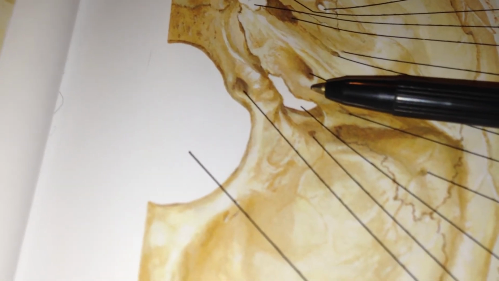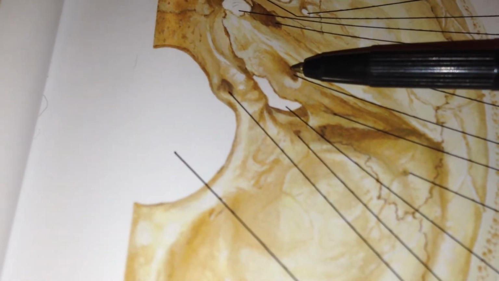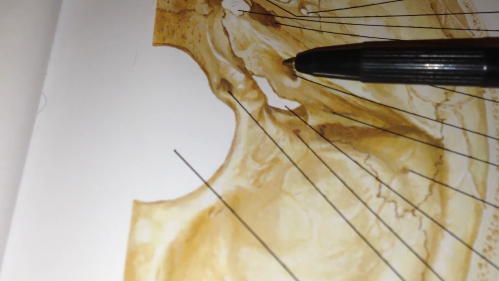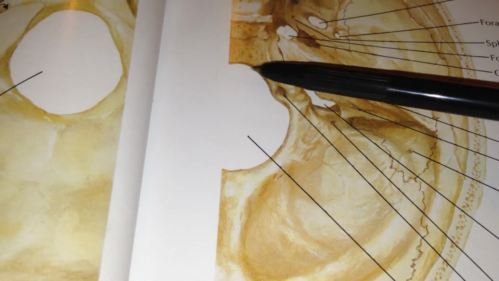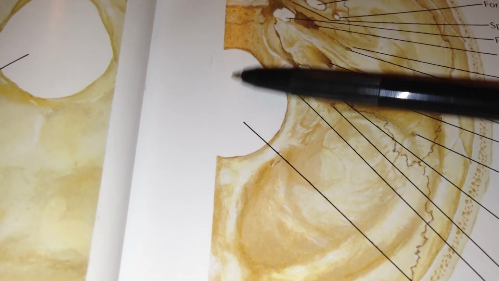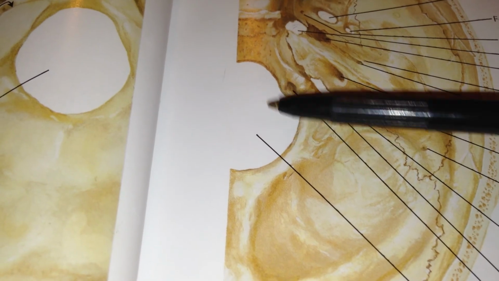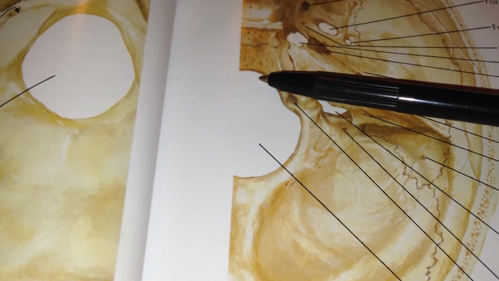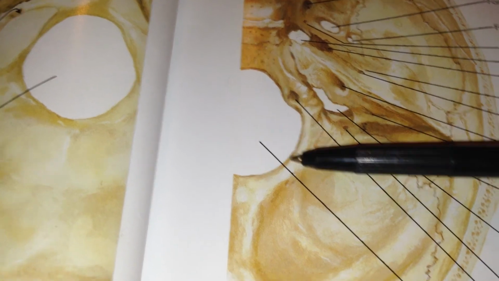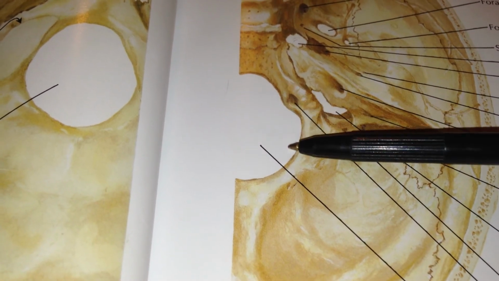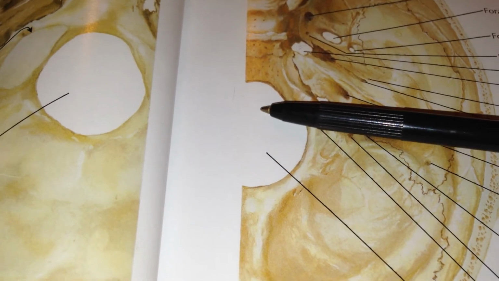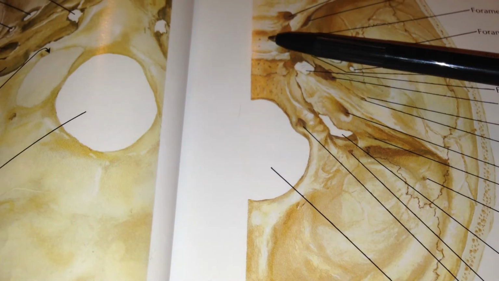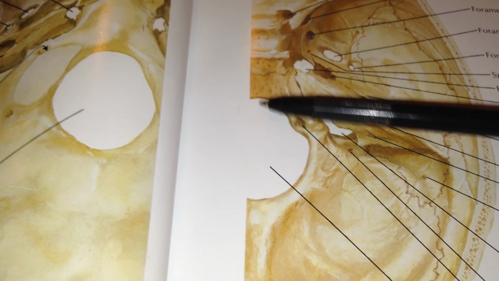And this little thing right here is going to be the internal acoustic meatus, which will be the passage for the facial and the vestibulocochlear nerves, and also the labyrinthine artery, if you want to be that detailed. And you have the big thing right here, which is called foramen magnum. Magna means big. You're going to have two vertebral arteries, one from each side, passing through. Remember, the vertebral arteries are the first branch of the subclavian, which go through the transverse foramina of the cervical vertebrae, go through the foramen magnum, and unite around this area right here to form the basilar artery.